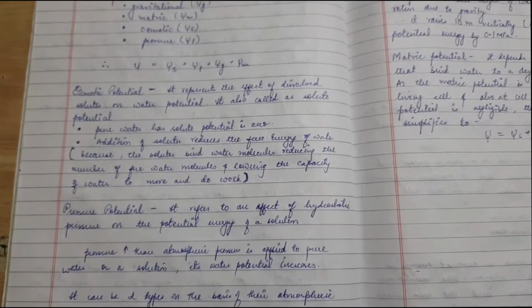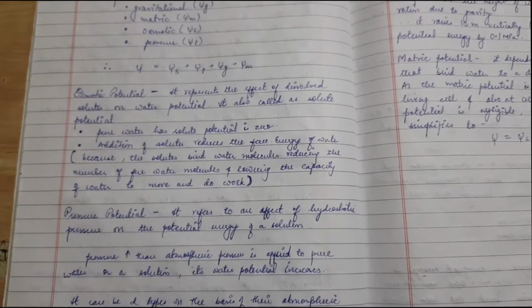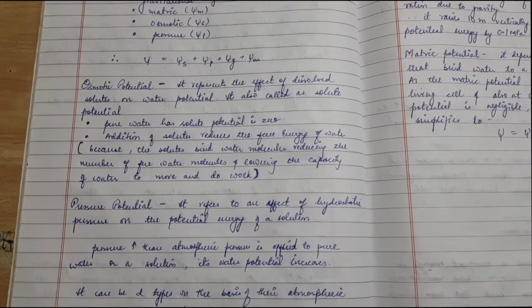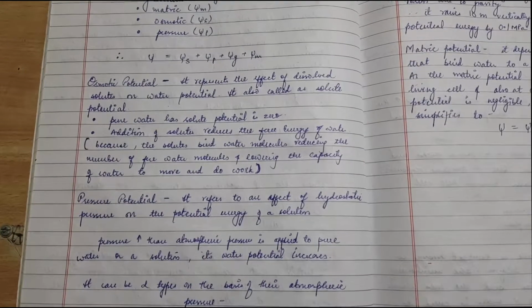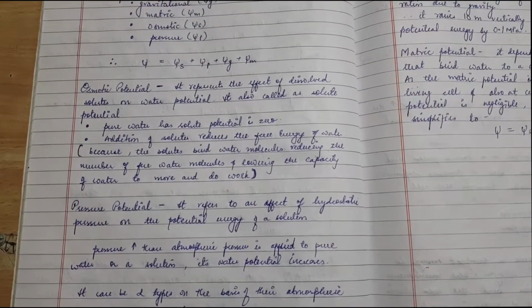Now what is osmotic potential? It represents the effect of dissolved solutes on water potential, and it is also called solute potential. Pure water has solute potential of 0. Addition of solutes reduces the free energy of water.